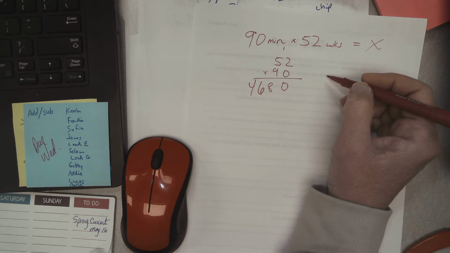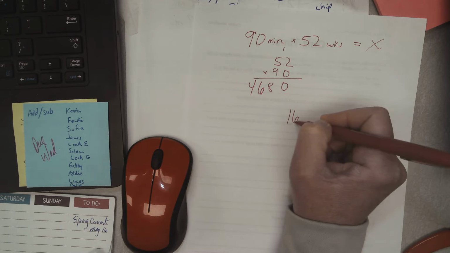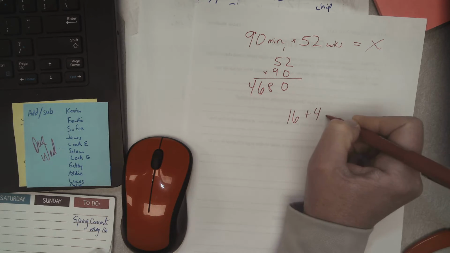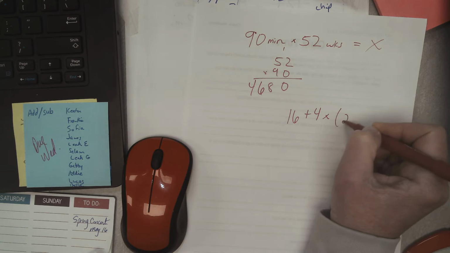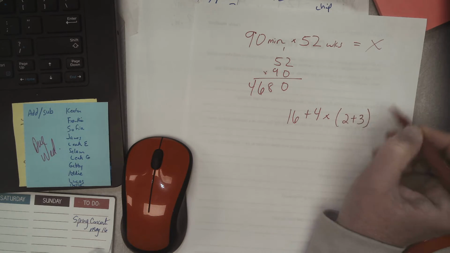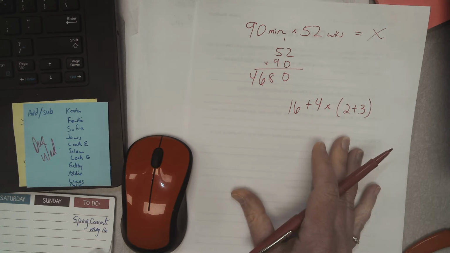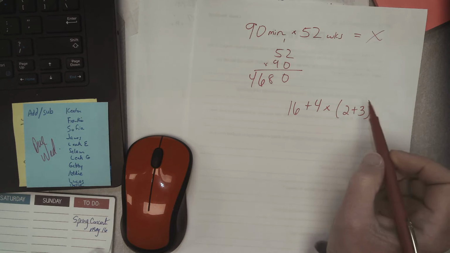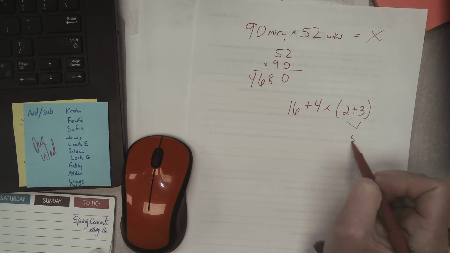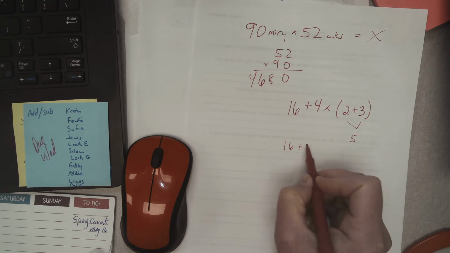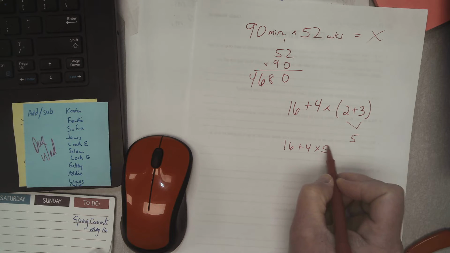What is the value of the expression below? 16 plus 4 times 2 plus 3. Okay. What do we need to do first? Parentheses. 16 plus 4 times 5. What's next?